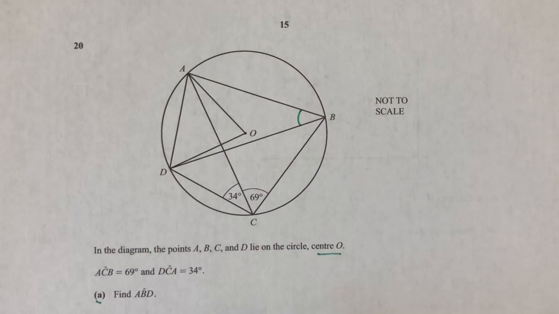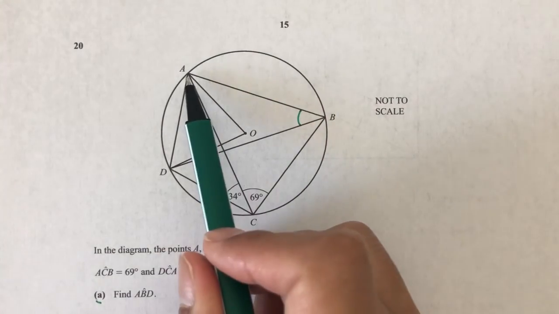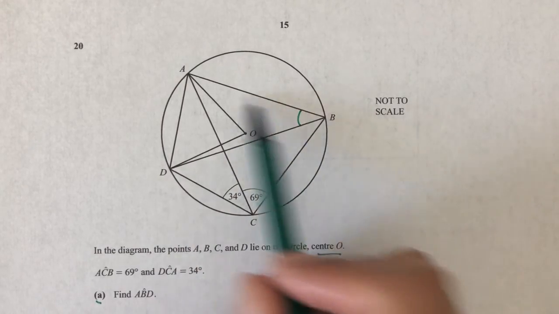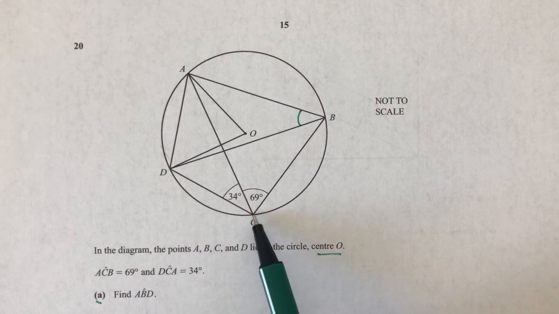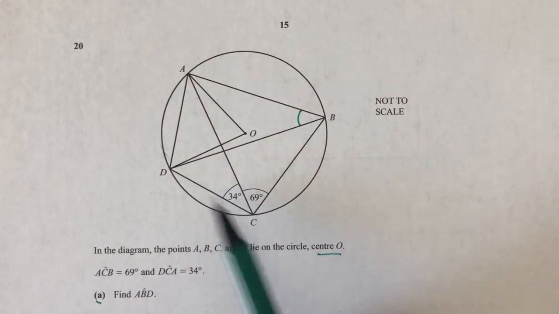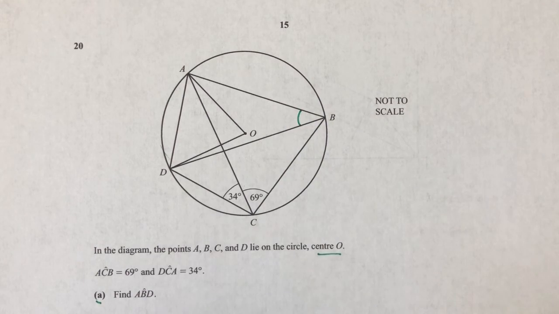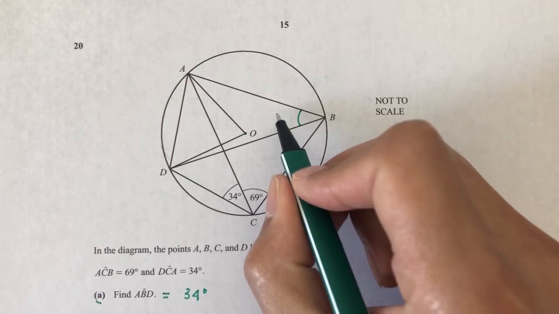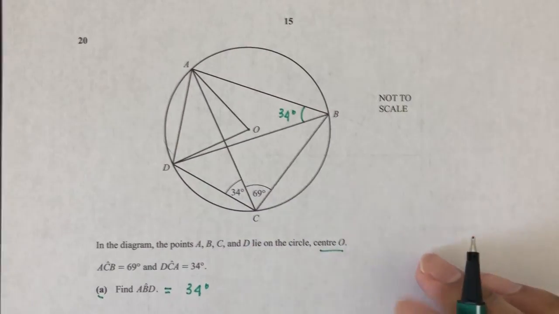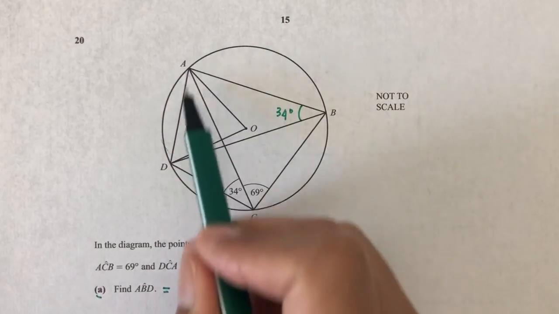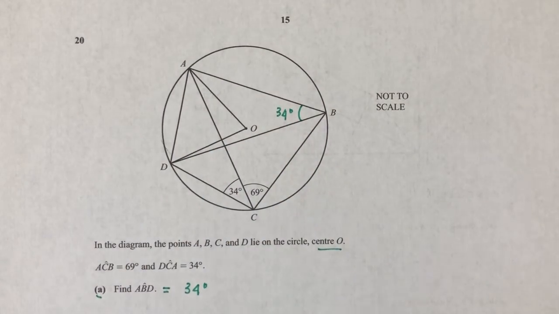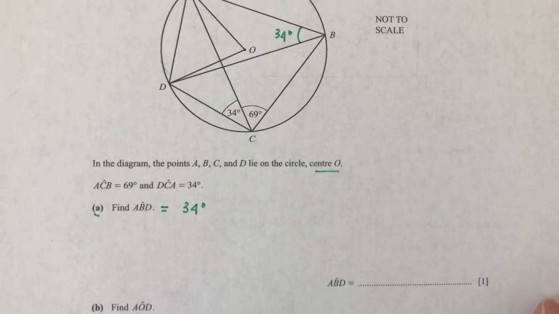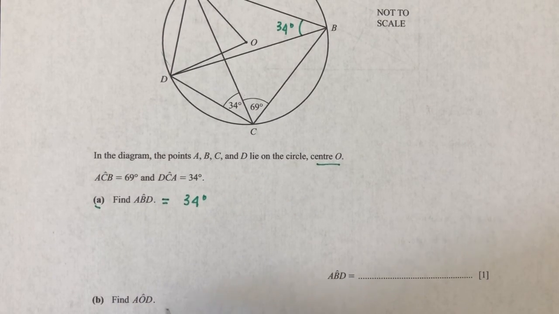So we observe that this angle has the arc AD. Also, this angle here has the same arc AD, which means this angle is equal to this. So angle ABD is equal to 34. And the reason is because the angle reflects from the same arc. So AD goes here, AD goes here. Same arc, same angle.